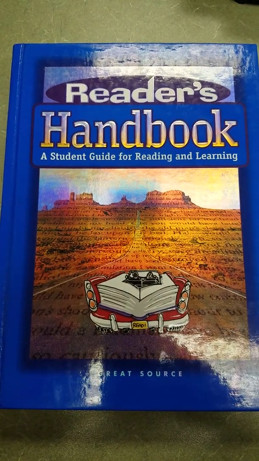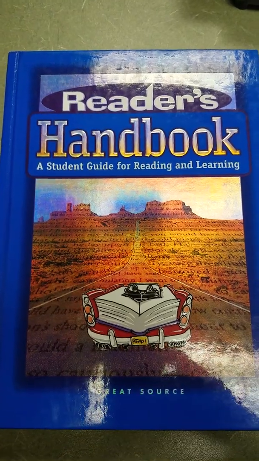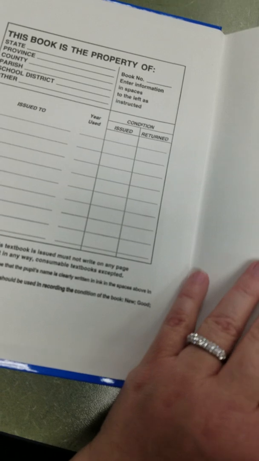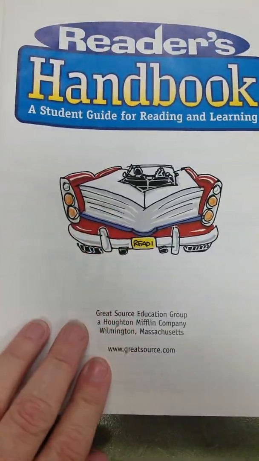Today we're going to talk about the table of contents. The table of contents can be found at the front of a book, just like this one. It starts with just a plain white sheet, and then we open up. The next sheet is usually a title page.